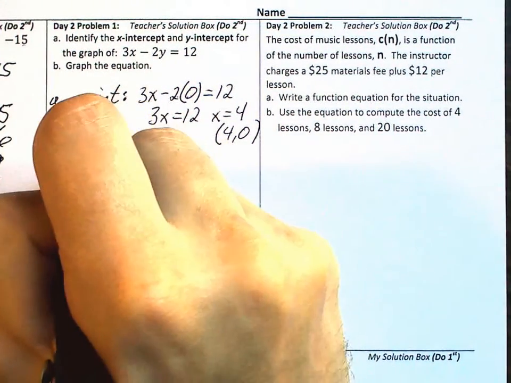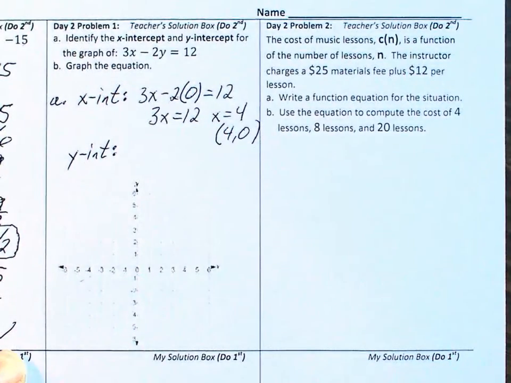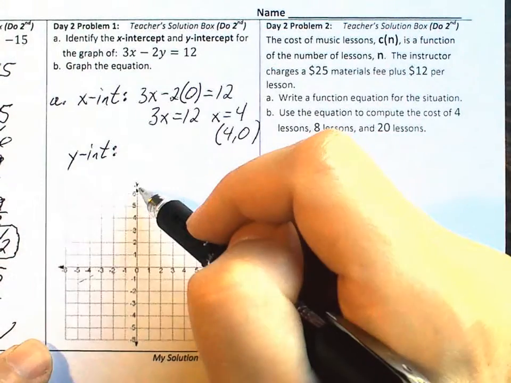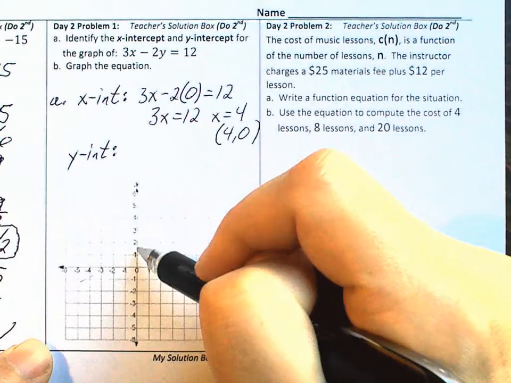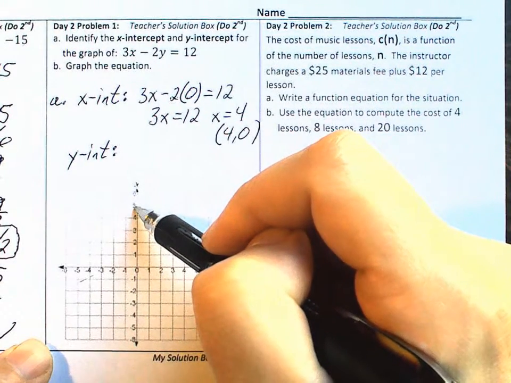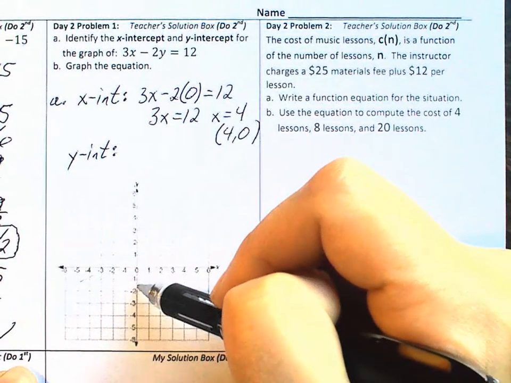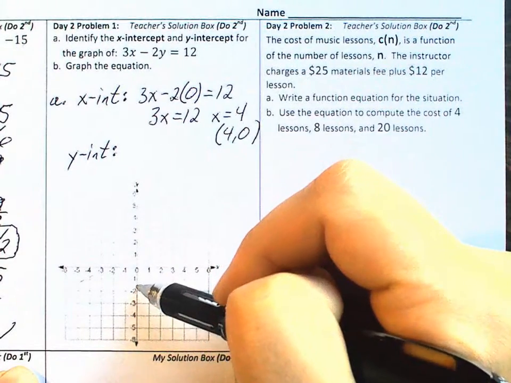Now let's get the y-intercept. The y-intercept is a dot on the y-axis where our line that we graph passes through. So maybe a line passes through the 5. That would mean the y-intercept was 5. Or maybe when we draw a line, it passes through -2. That would mean that the y-intercept is -2.